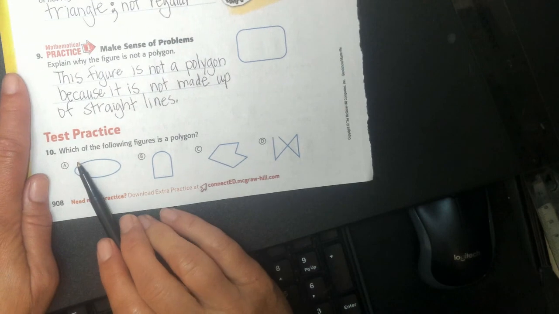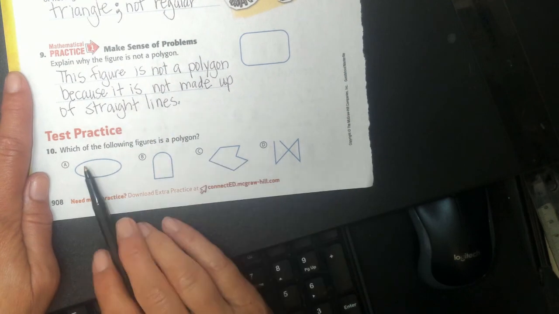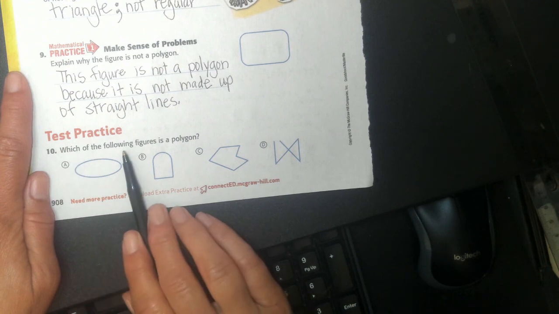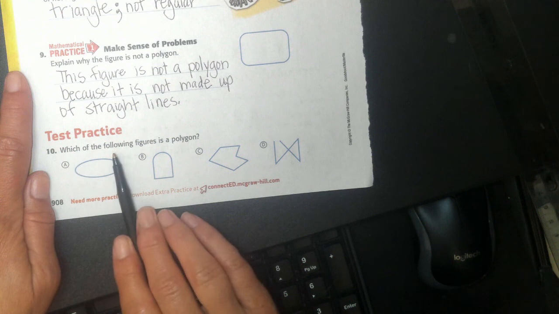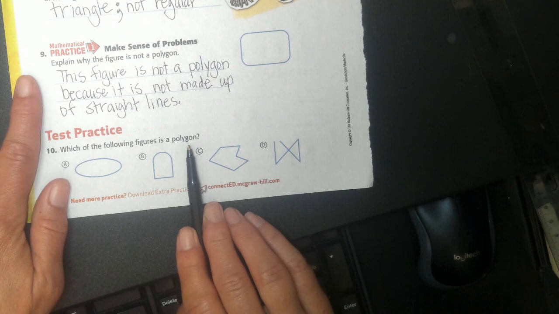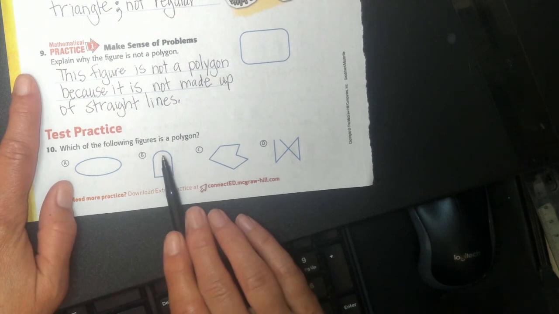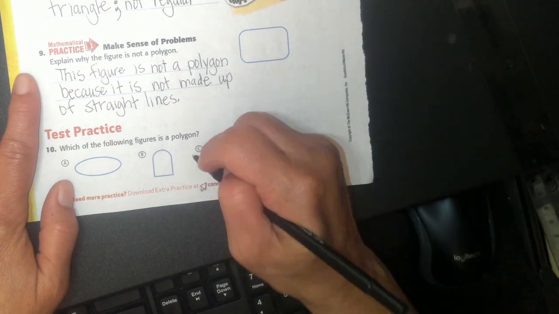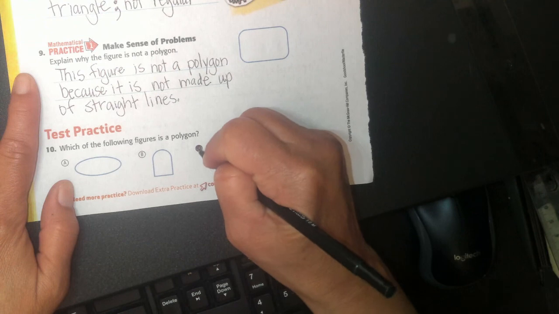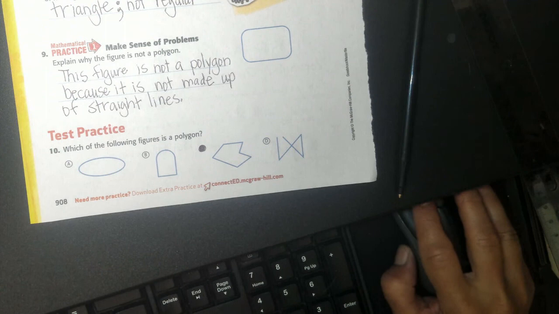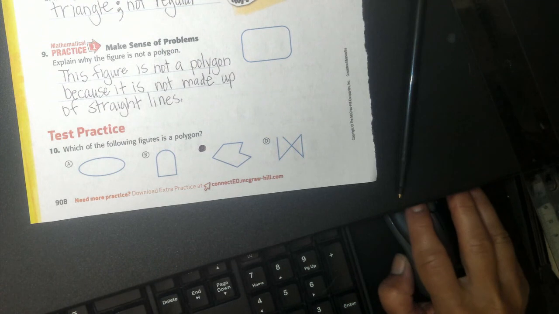Over here, my last problem, number 10. So pause, right? If I went too fast, you're like, slow down, just pause it. I'm fast, I'm 51, I've been writing a long time. Which of the following figures is a polygon? Right? So, only one of these is a polygon. Circle, not a polygon. Round, not a polygon. Open and crossed over, definitely not a polygon. So my correct answer is C, is my polygon. Done. And it was fast. Yay, only 11 and a half minutes.